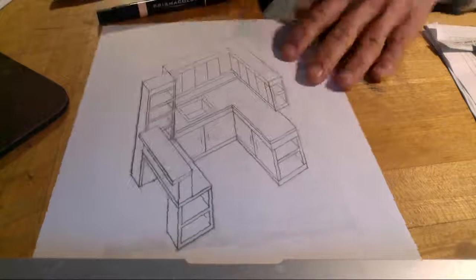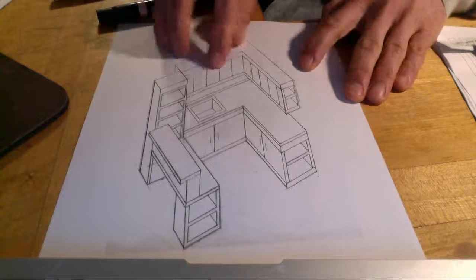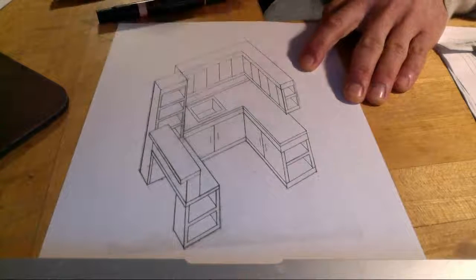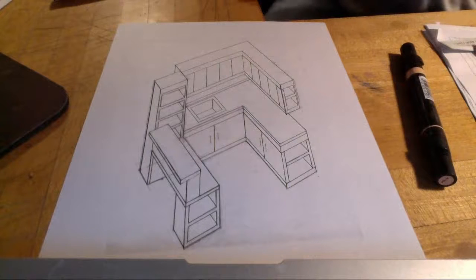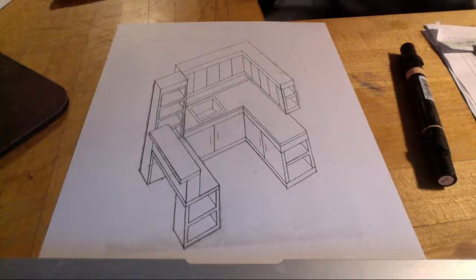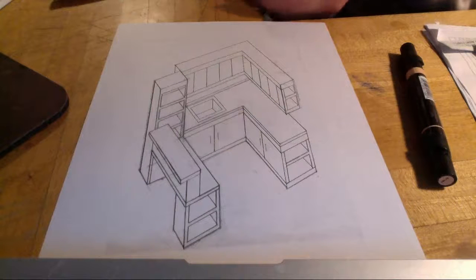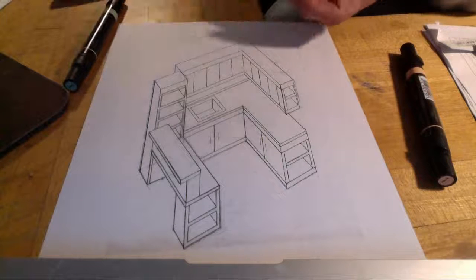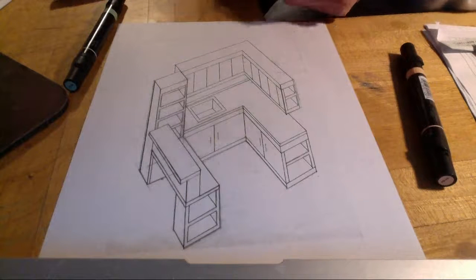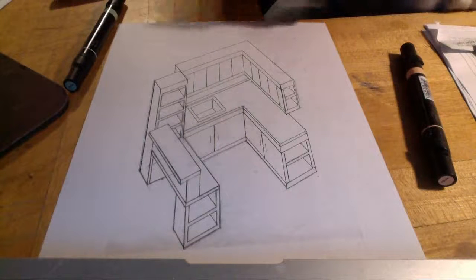So you'll remember that the casework was wood, and that the countertop was a rather unusual shade of green, swirly, crazy marble.